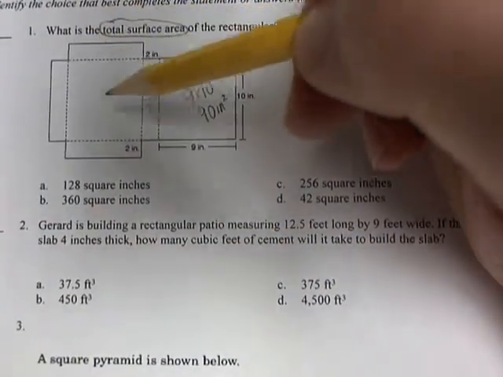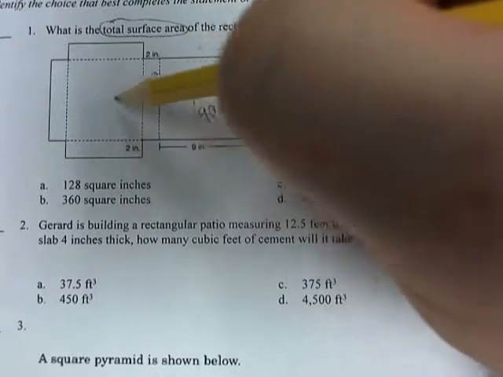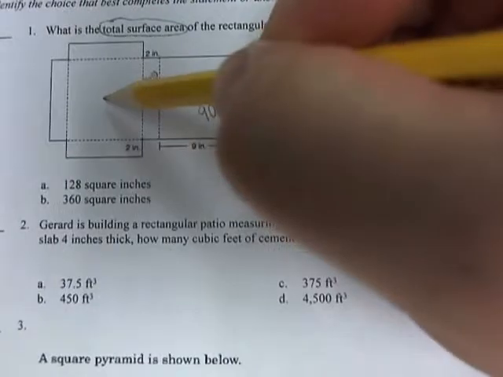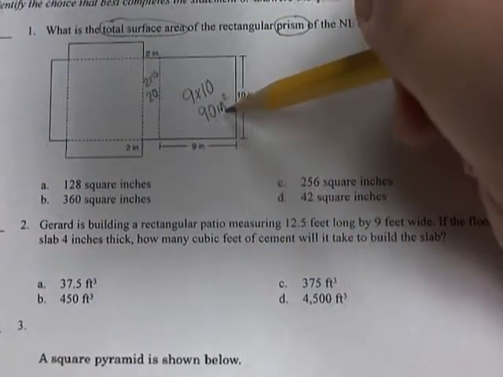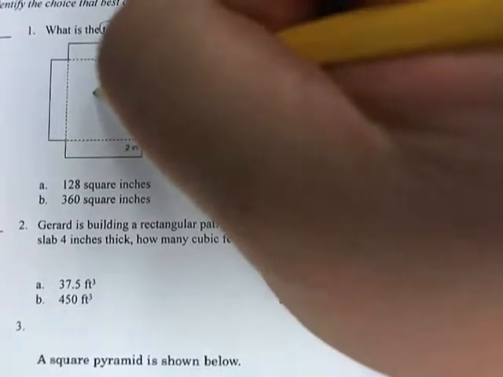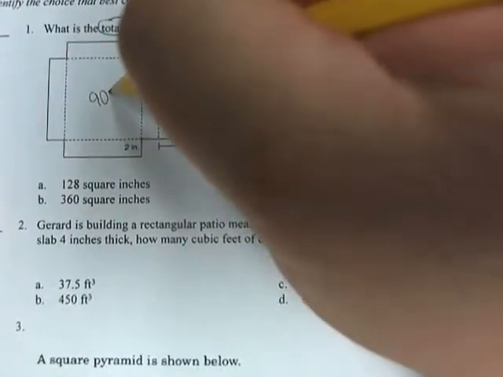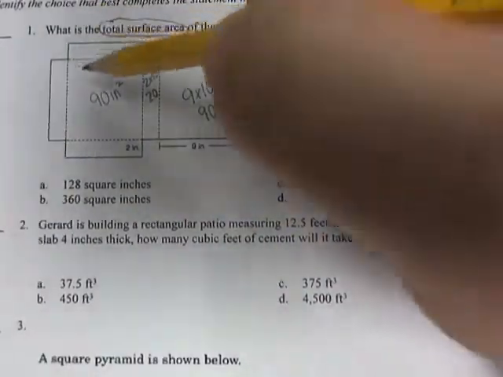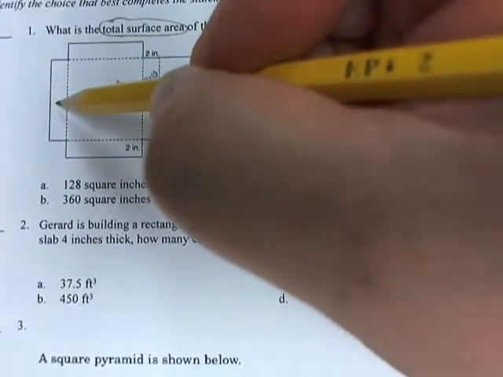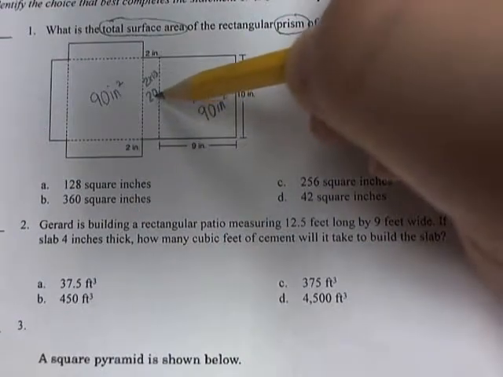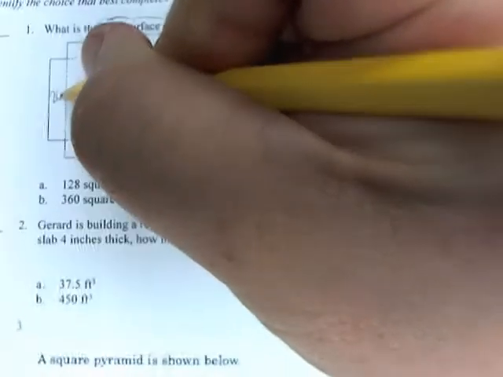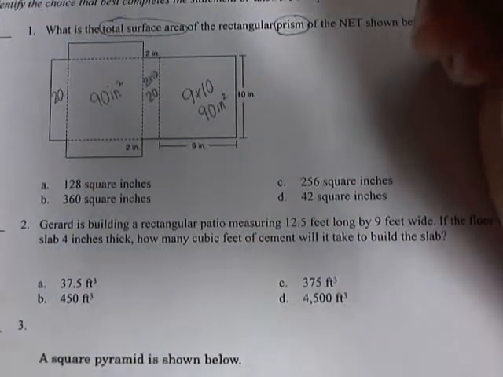Let's move over to this next rectangle, and we see that this rectangle shares the same characteristics as the rectangle that has an area of 90 inches squared. So we know that this area also has to be 90 inches squared. Let's go to the left again. Well, this rectangle shares the same characteristic as the rectangle that has an area of 20 inches squared. So we don't need to do any calculations. We just need to see that it's similar, and so it has the same area measurement.